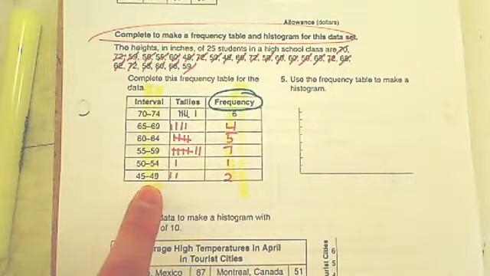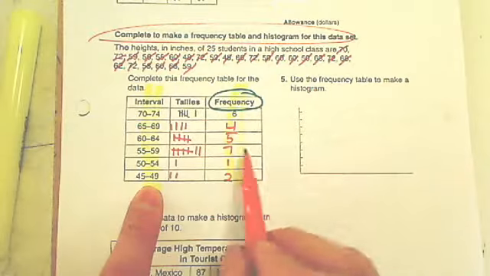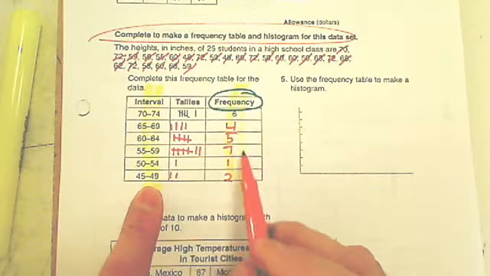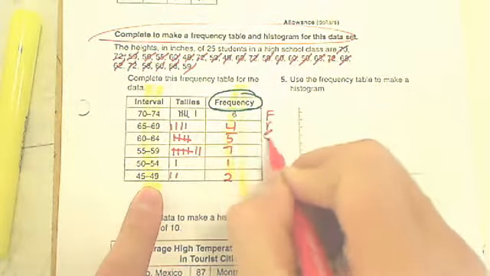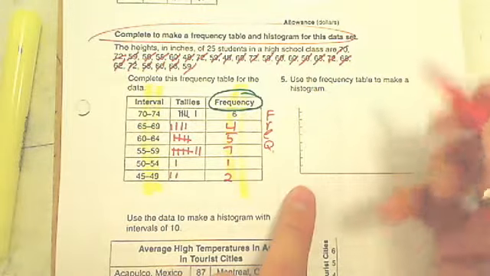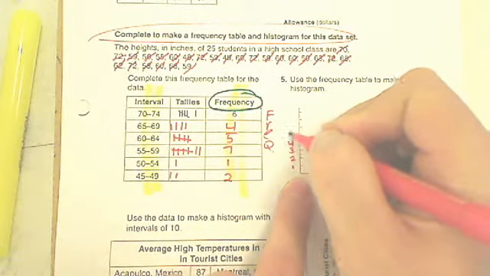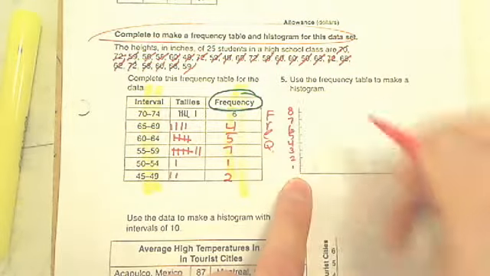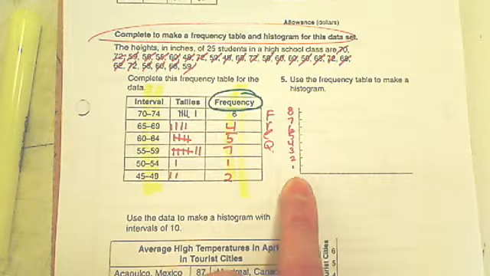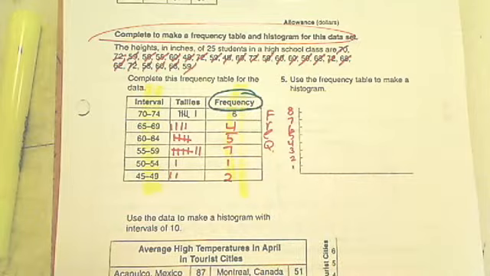All right. Now, on the first one, what was the highest number of frequency? 7. So 7, right? So I would need, let's start with 1 then. 1, 2, 3, 4, 5, 6, 7, 8. 1 through 8.